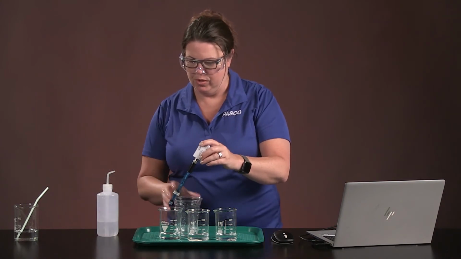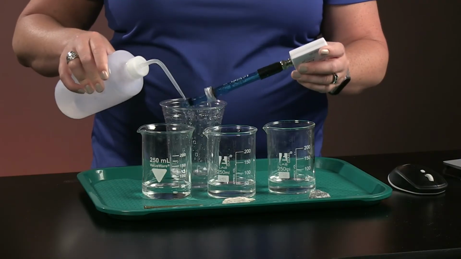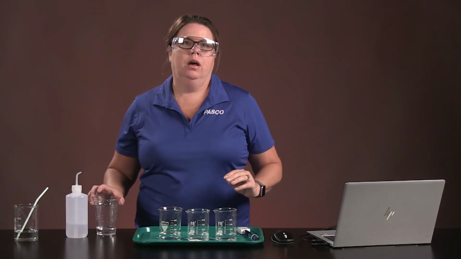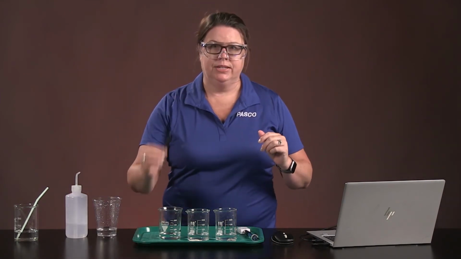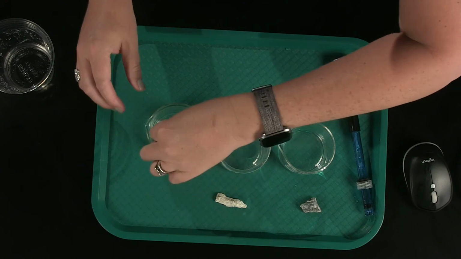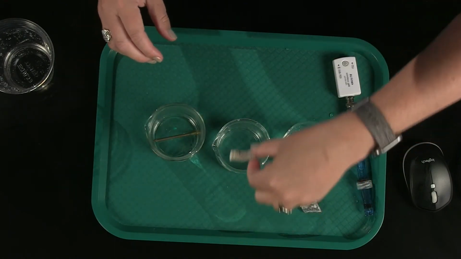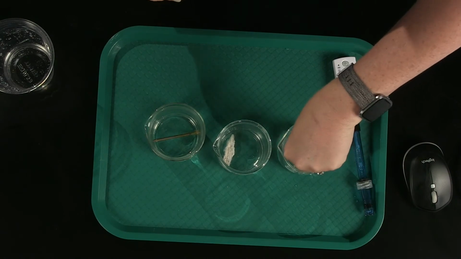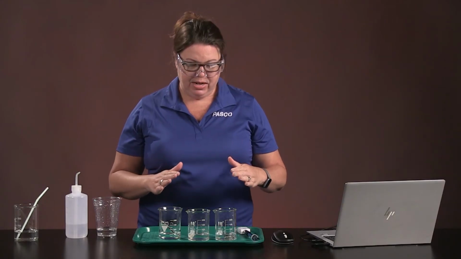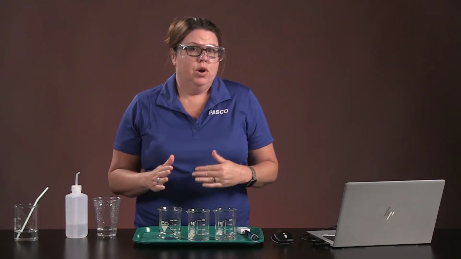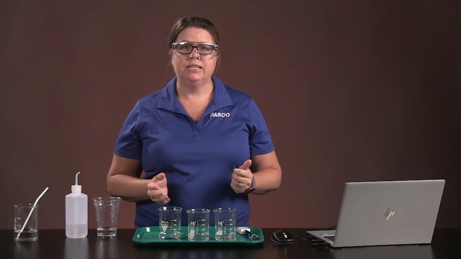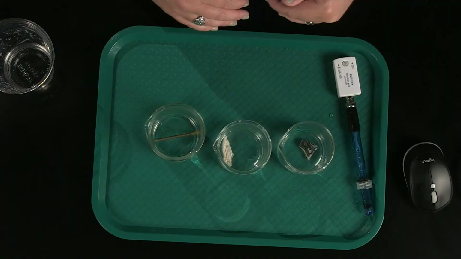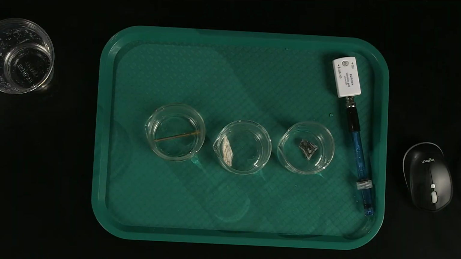Okay, going to give this a quick rinse again. Set it off to the side. All right, so next I'm placing the nail, the limestone, and the granite samples into the beakers. And we need to observe over the next 5 minutes any notes, any reactions that we may see, and then we're going to test the pH after those 5 minutes. We'll speed up this part for you.